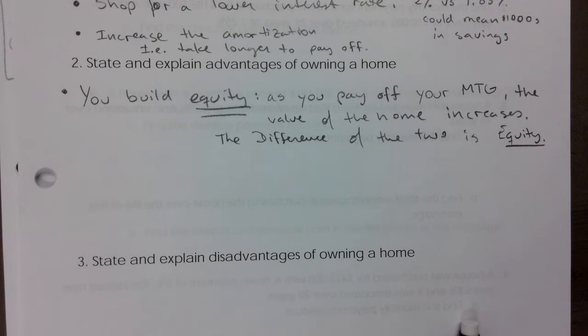I don't know if you can see that. It's like a wedge. The more time goes by, the more equity you build. It's not just that you're paying off, it's also at the same time increasing in value. And that is equity. Listen carefully to this, because equity is a very powerful tool that you can use. Maybe your parents are already doing so, and they've mentioned it, but you probably weren't so aware.